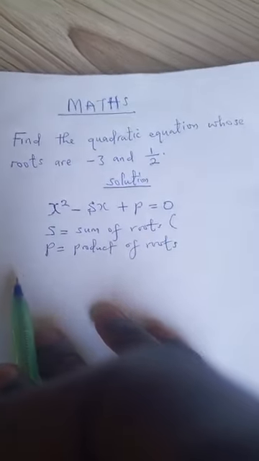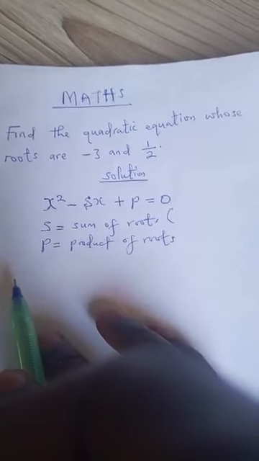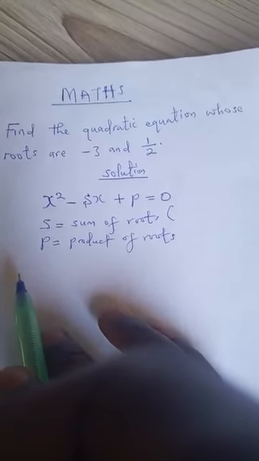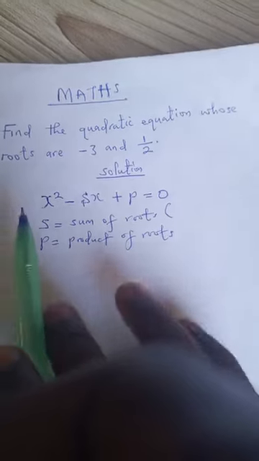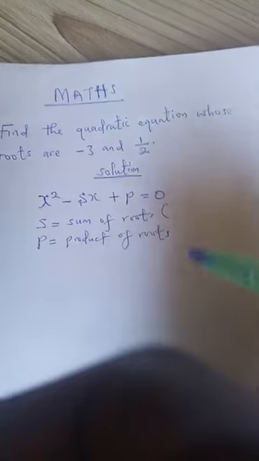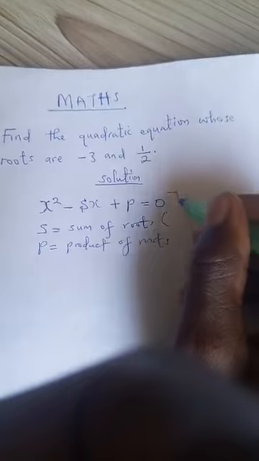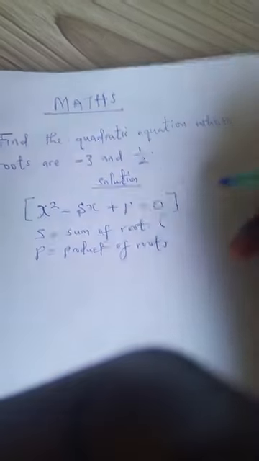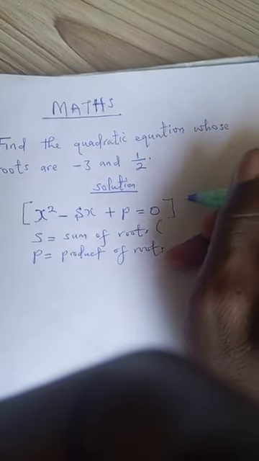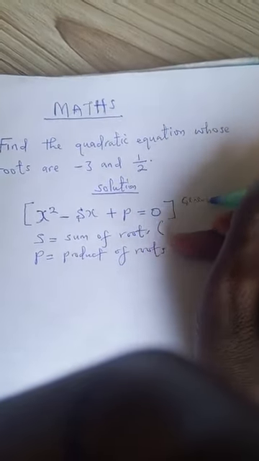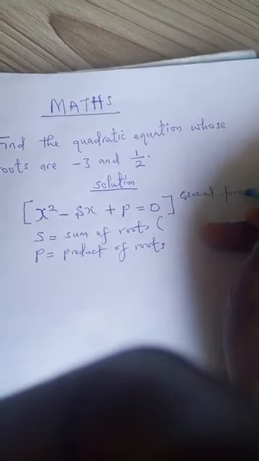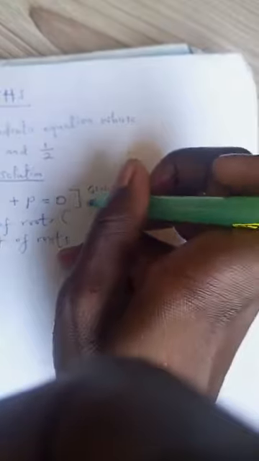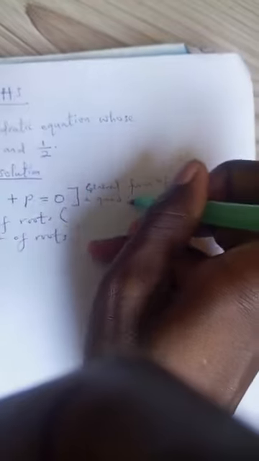Alright, we are asked to find the quadratic equation whose roots are -3 and 1/2. Now, to solve this is very easy. The only thing you need to remember is the general form of a quadratic equation.